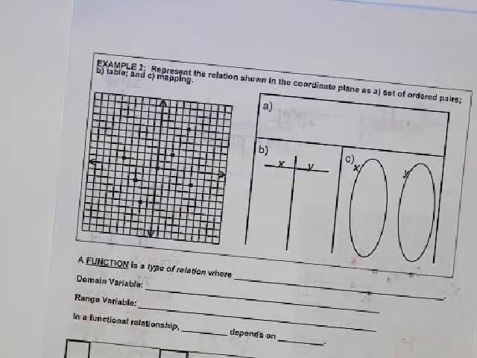Okay, looking at this problem. What information does it give us? It gives us the coordinates on a graph, right? So on the problem we just looked at, it gave us the ordered pairs. This one gives us the coordinates.